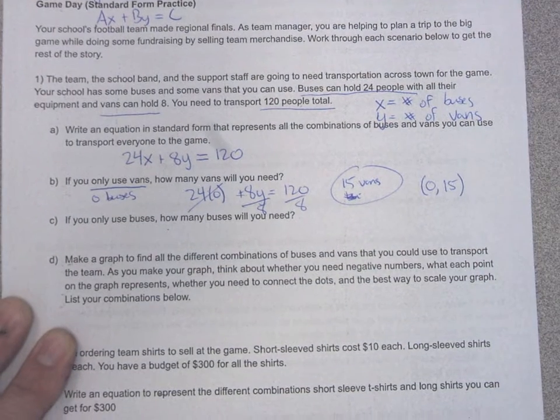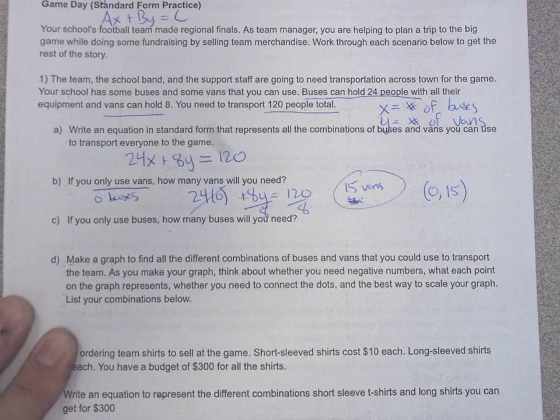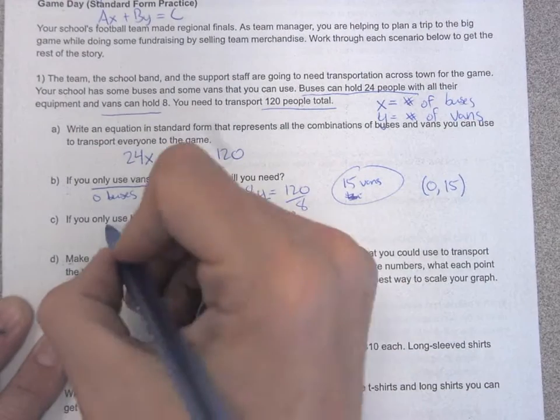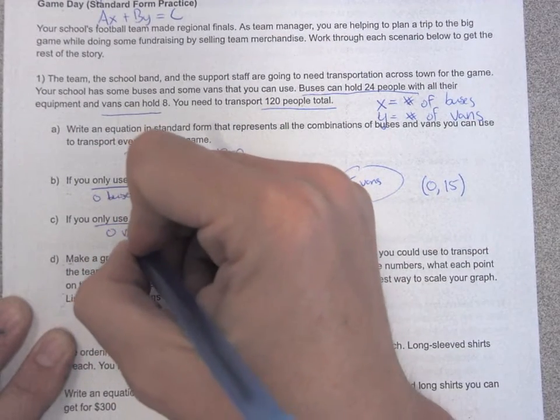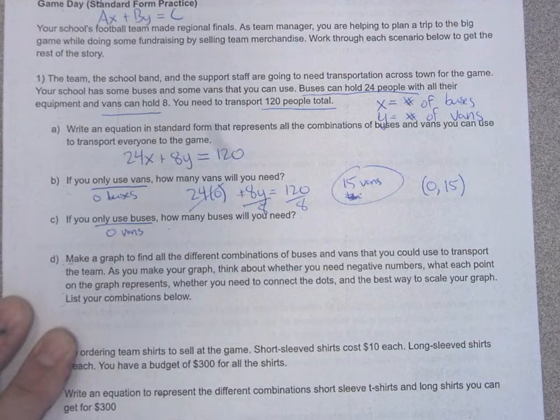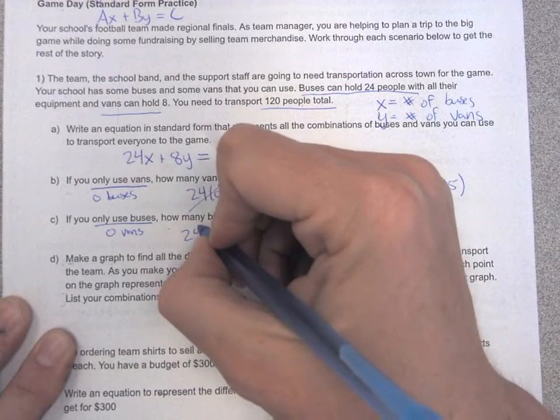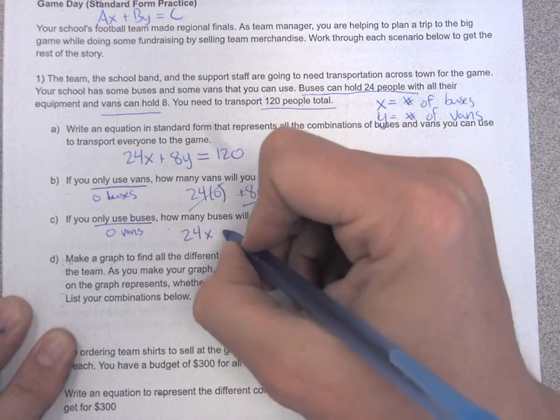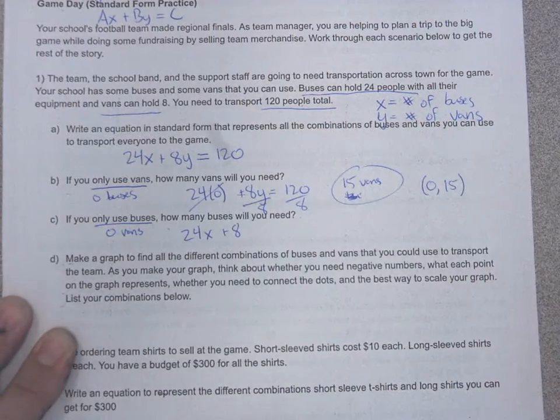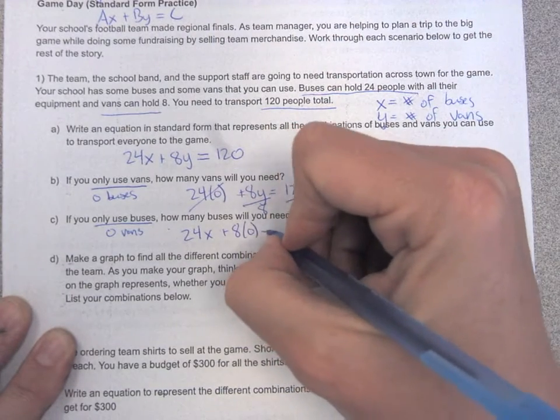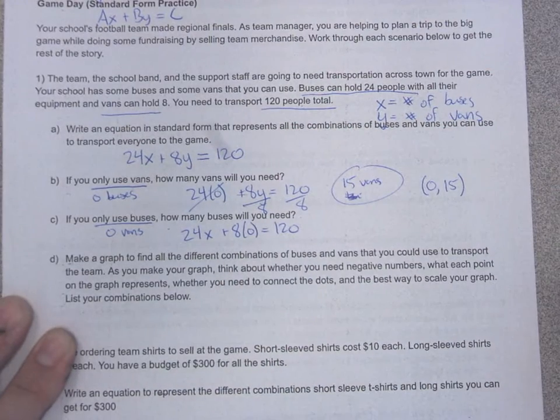Okay, part C. If we use only buses, how many buses will we need? All right, so again, only buses tells us something about the vans. It tells us there's 0 vans. So 24 people per bus times the number of buses, which I don't know, plus 8 people per van, but we know there's 0 vans this time, is going to equal 120.